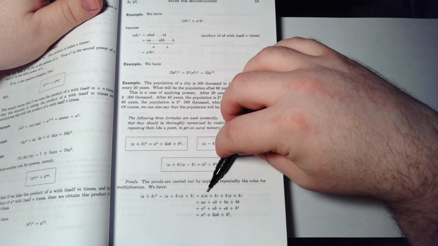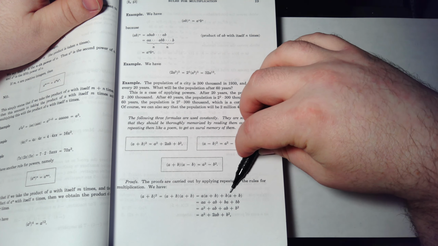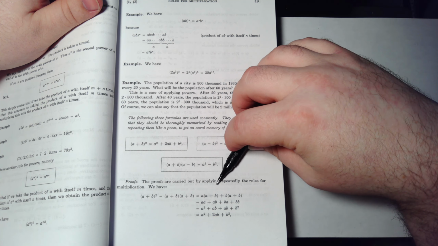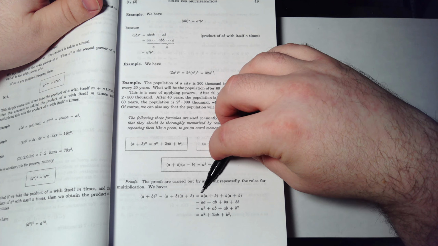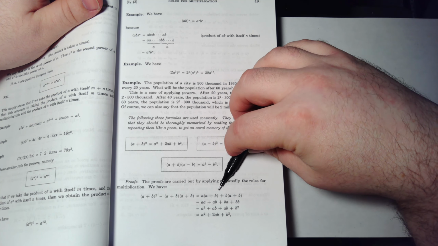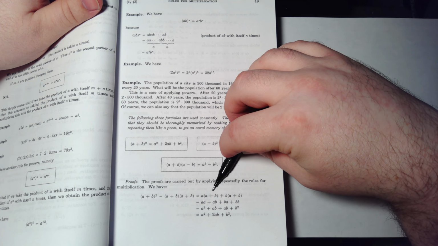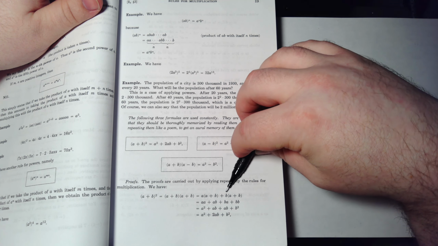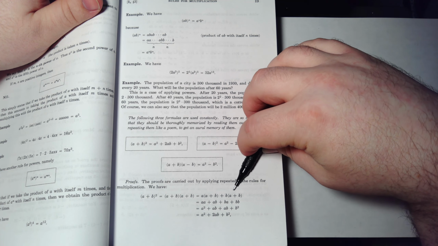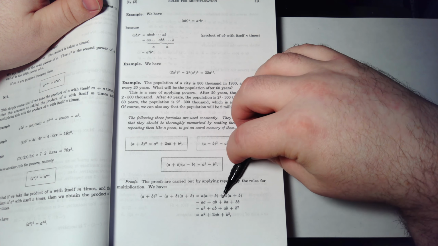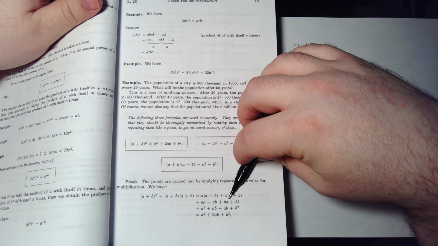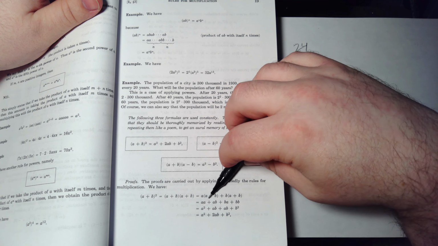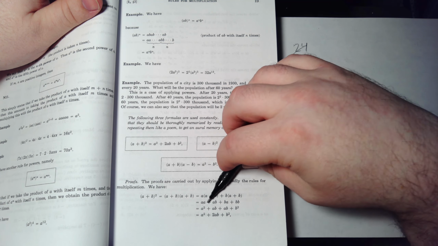So then we have a times (a plus b) plus b times (a plus b). We're using the rules of distributivity of multiplication. So we have a going into (a plus b), which will equal a times a plus a times b. And then over here we'll have b times (a plus b) to get ba plus bb.